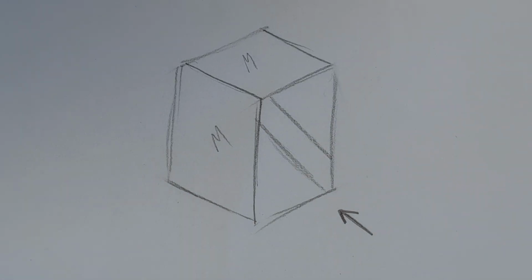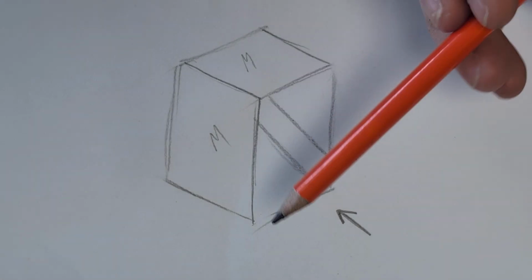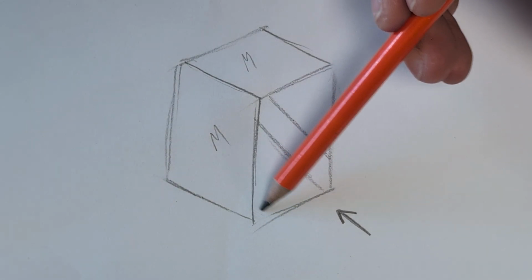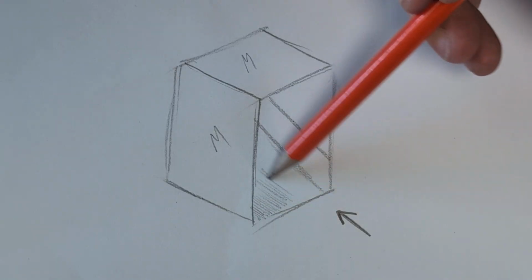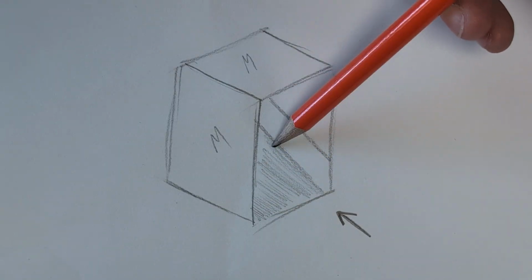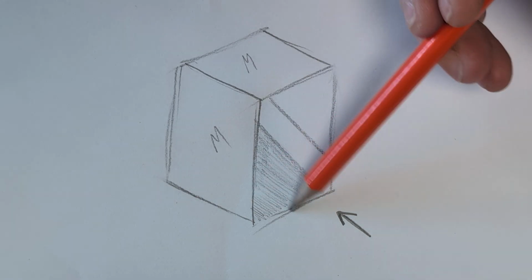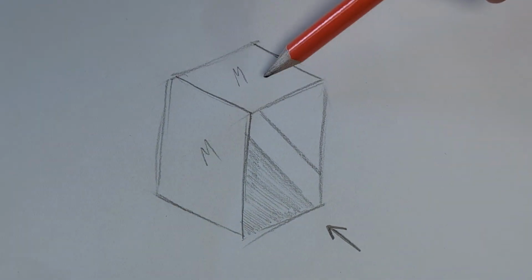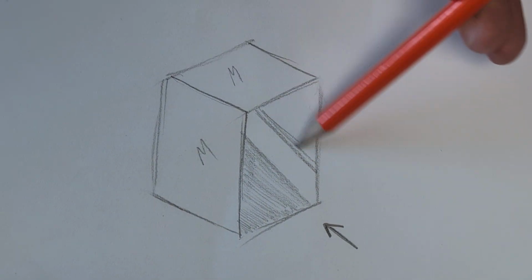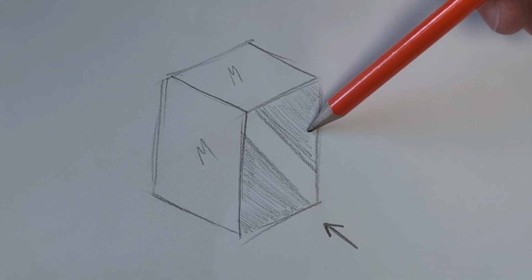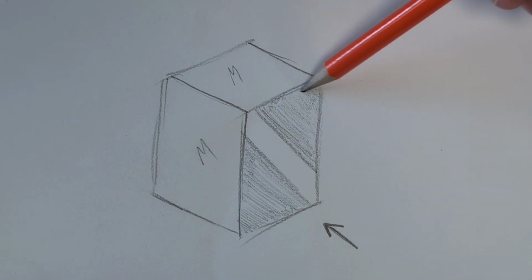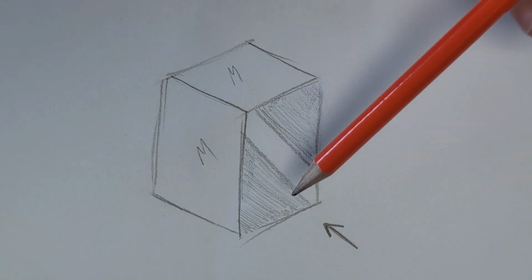But anyway, going back to this. What we want to do, first of all, is shade or render our face with our beam of light going right up to the white line. Now I'm just using a graphic pencil, my ordinary pencil, to do this. There we go. Perfect.